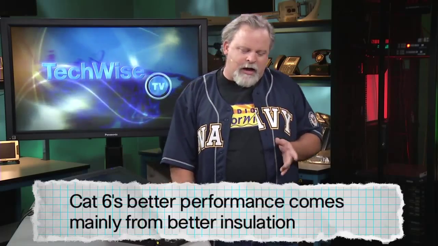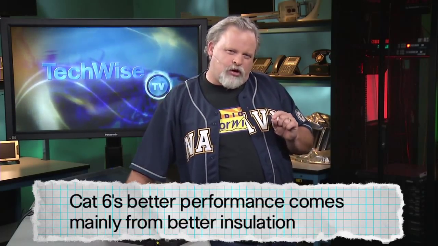But there's a couple things that kind of concern me when people talk about this. A lot of folks like to use the term impedance matching and balancing when it comes to Cat6. If you're looking at putting Cat6 on your network, understand this: Cat6 has no impedance requirements whatsoever. You can't impedance match it because there's not anything in the standard that says what you line that up to.